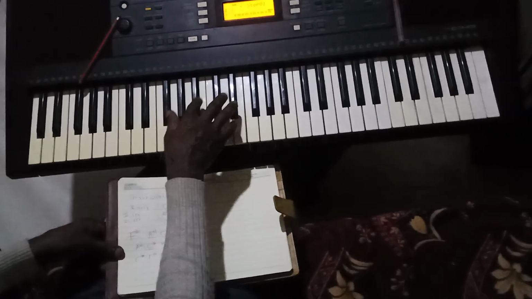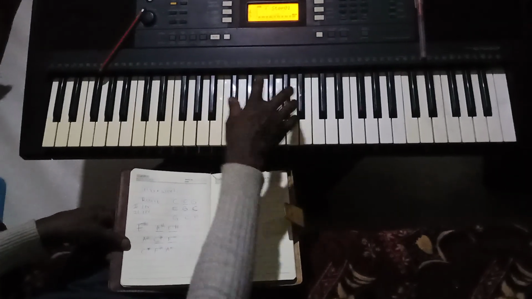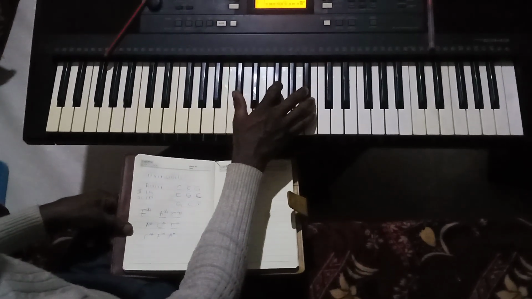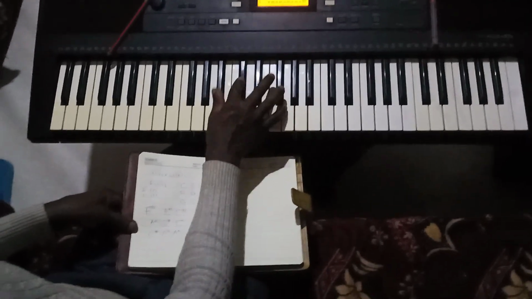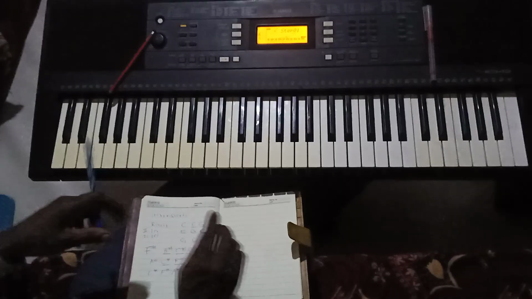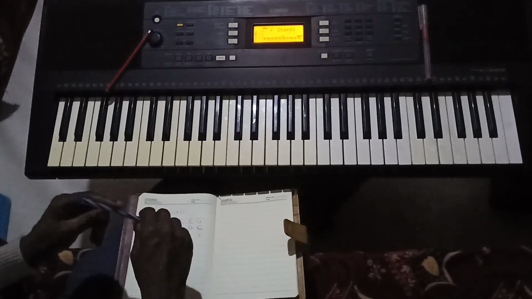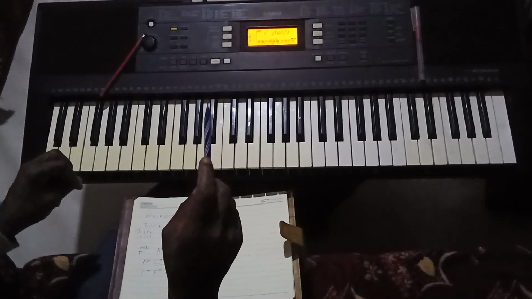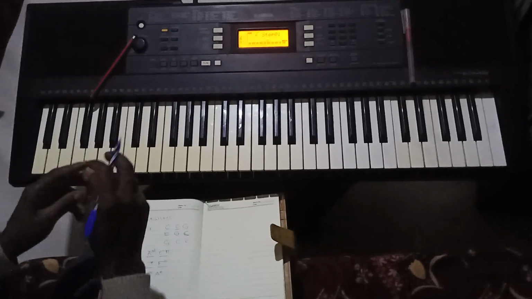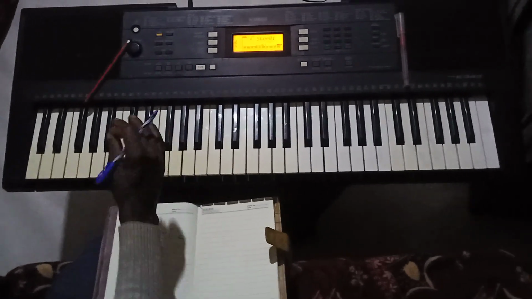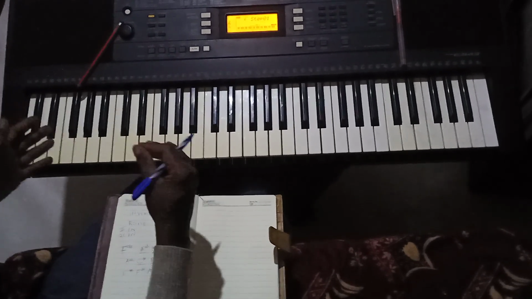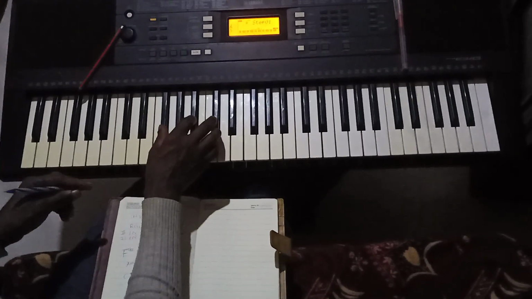Root position, first inversion, and second inversion. Now, we are going to be talking about progressions in the next video, so that we can learn how to progress from one area to the other. Numbering, we have already covered. We are going to be doing progressions.